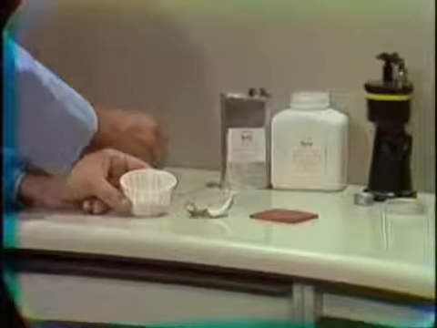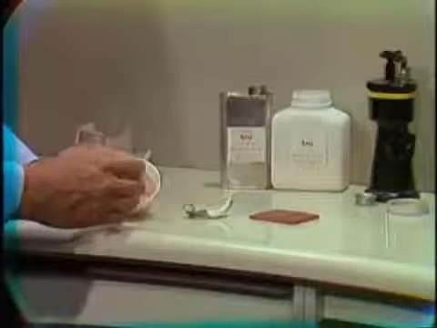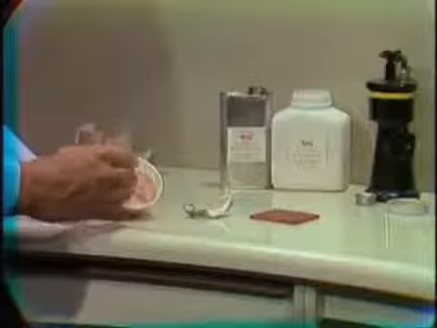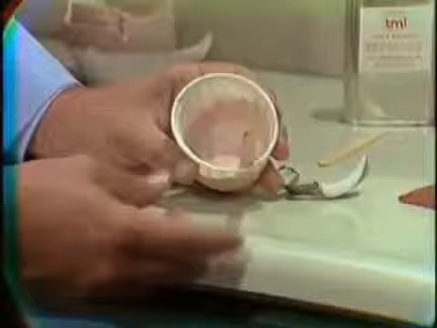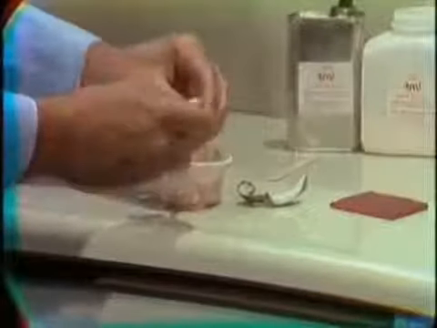So we're going to mix some of this acrylic. We're merely going to add the liquid, as with other auto-polymerizing acrylics, and mix it together, and it'll take just a few minutes probably to reach its working consistency. The acrylic is now reaching its working consistency, and I have my hands Vaselined, and hopefully the material will not stick to my fingers.